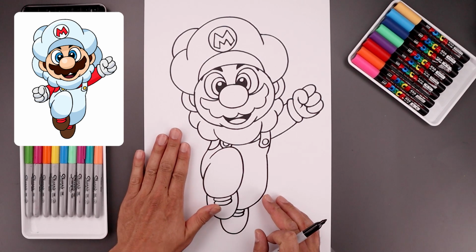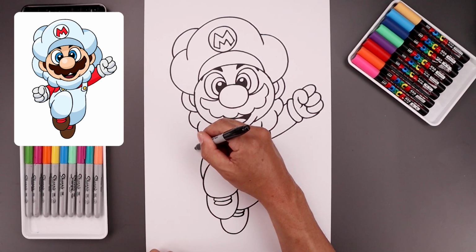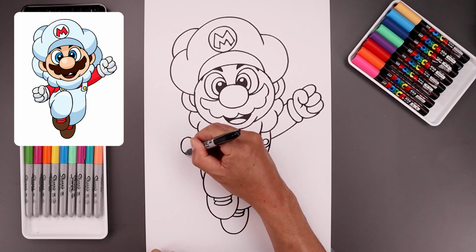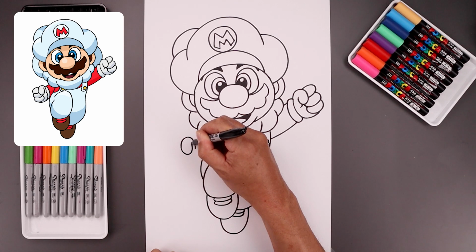And now we're going to add that fist over on the left side. Let's start from the center of the wrist. We're going to go up, bend this down. Let's round out the thumb and just pull that up.